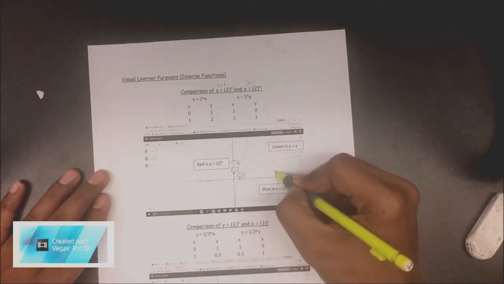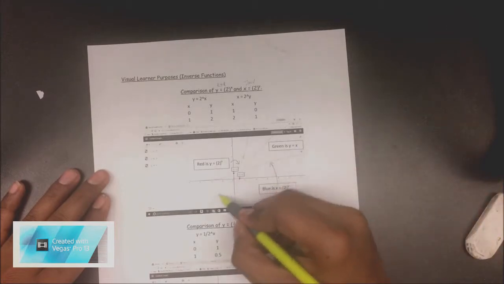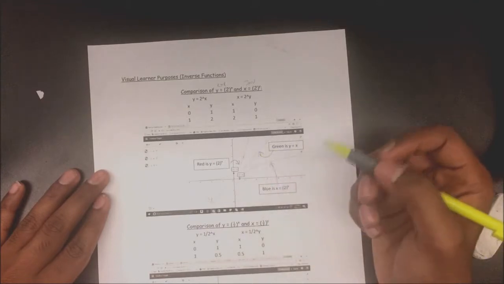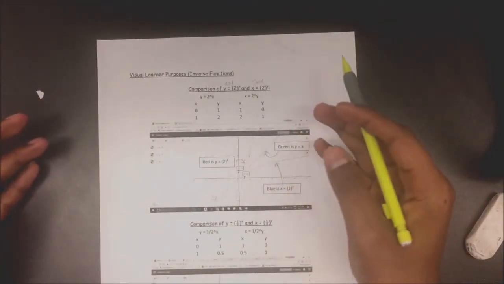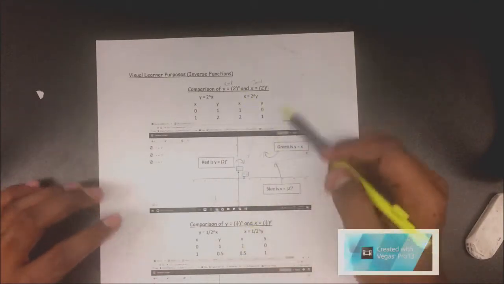And this one is the inverse of it, the inverse of this. And this line over here is y is equal to x, right? So this is like a perfect mirror of that, and all inverse functions are mirrors of their parent function. I think I forgot to state that for this one, and I only said it for this, but it doesn't matter.